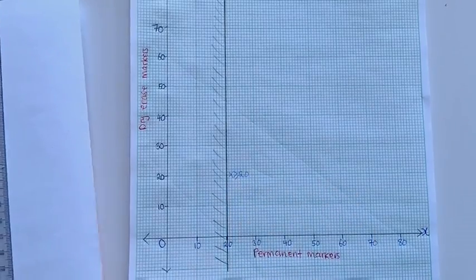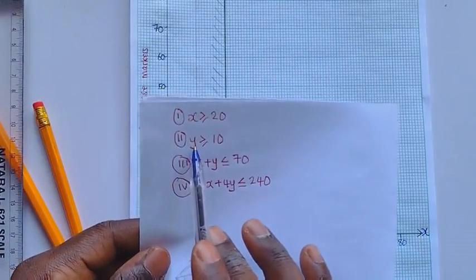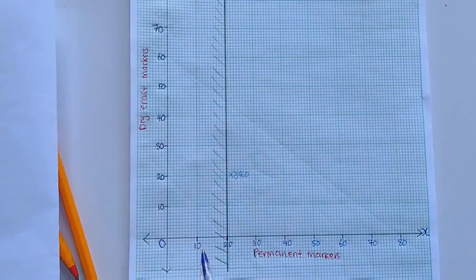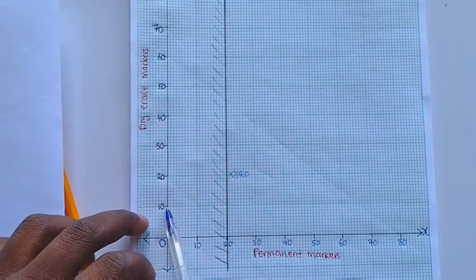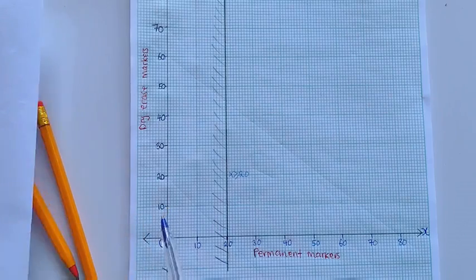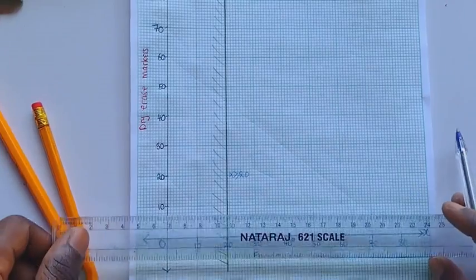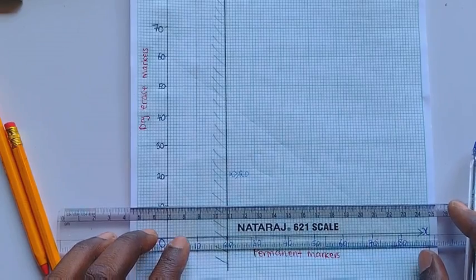So let us now come up with the second inequality, which is this one right here, y greater or equal to 10. So we go in the y-axis. Okay, the y-axis is starting from here. y equal to 10 is this line. So again, what you do is you just get your ruler, you put it right here.